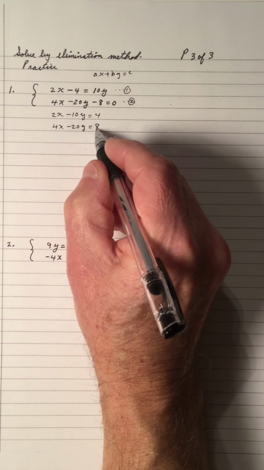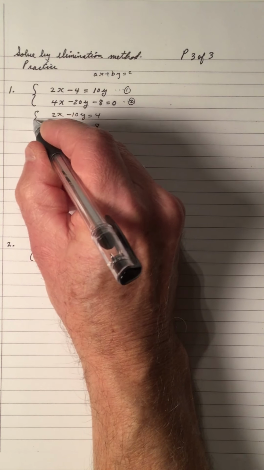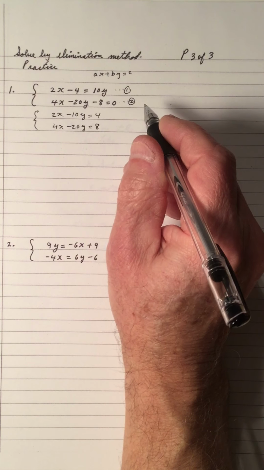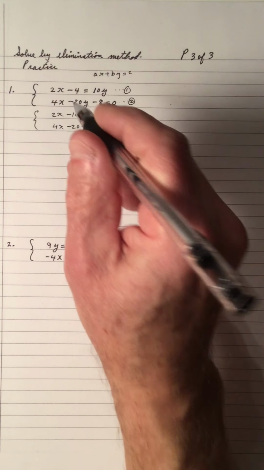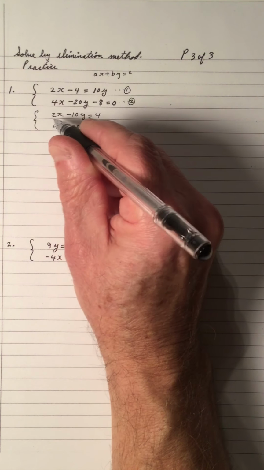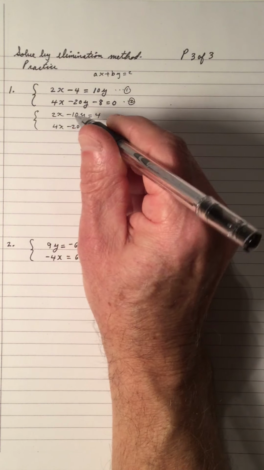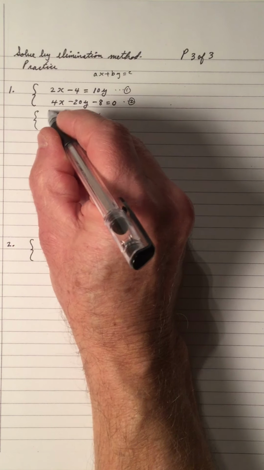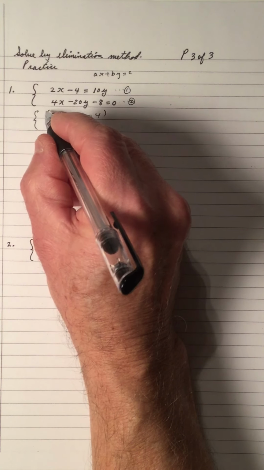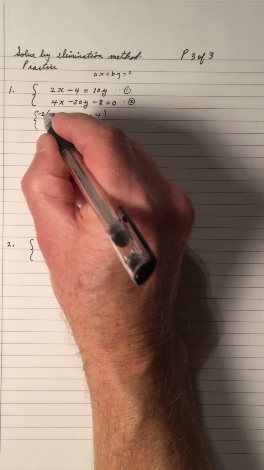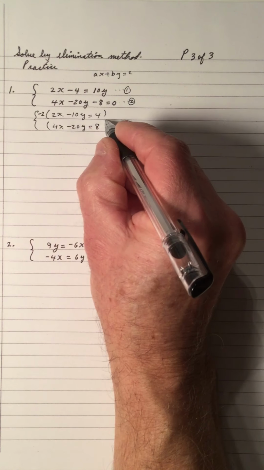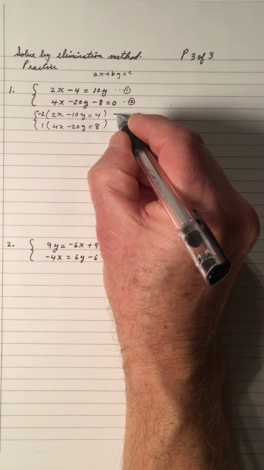The 8 moves over to become positive. Now I have these two new equations all lined up. So which one do you want to eliminate? Well, the smaller number is the 4 and the 2. So we can multiply this one. We need a plus and a minus, so we'll multiply this one by negative 2, and we'll leave this one alone and multiply it by 1.